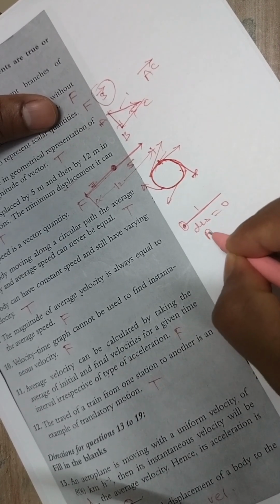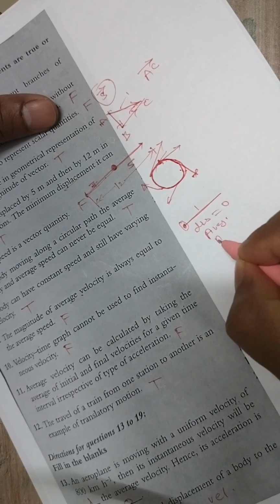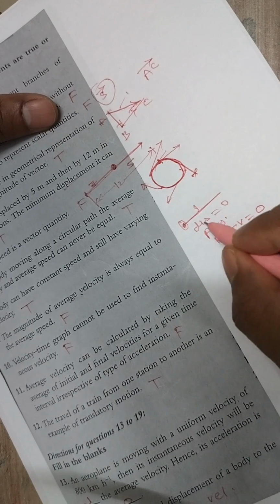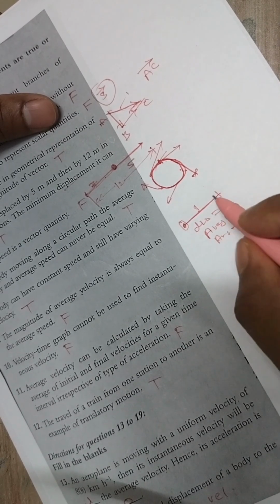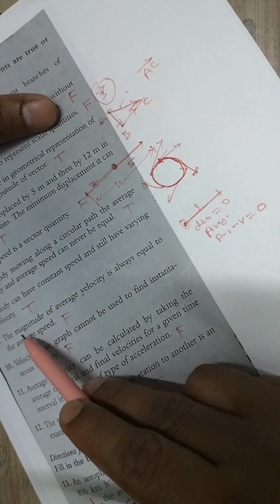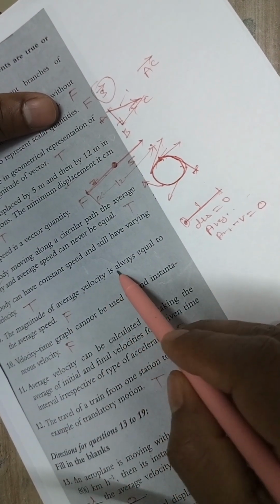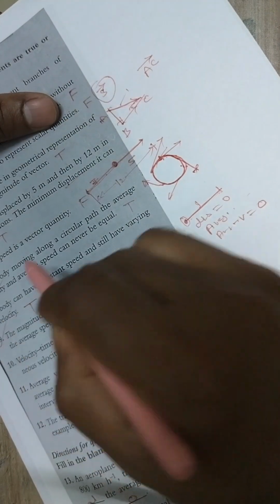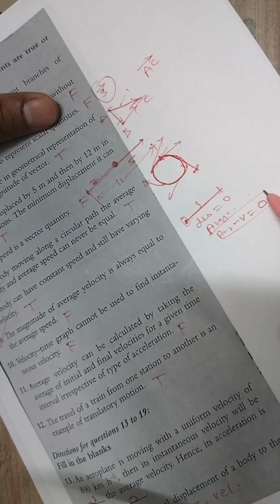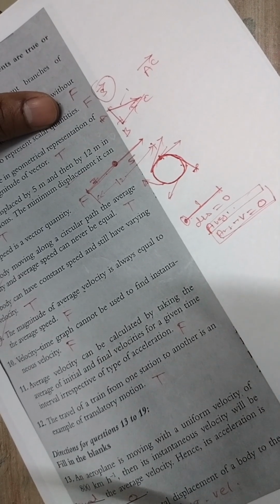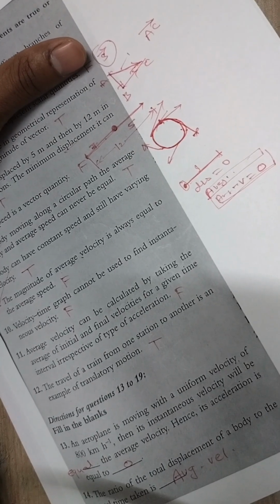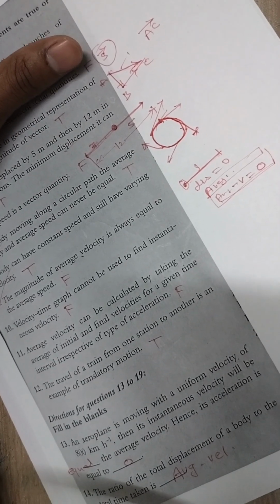So average velocity will be 0, because 0 divided by time taken, but the distance it has covered, suppose from here 2 kilometers to 4 kilometers, average speed will never be 0. So the statement is completely false, because in this example average velocity is 0 but average speed cannot be 0, both magnitudes are different.